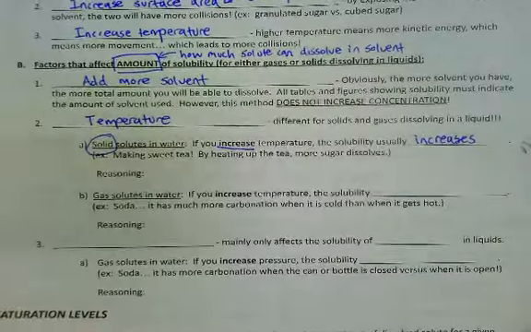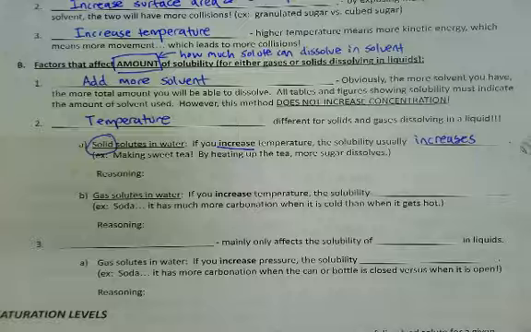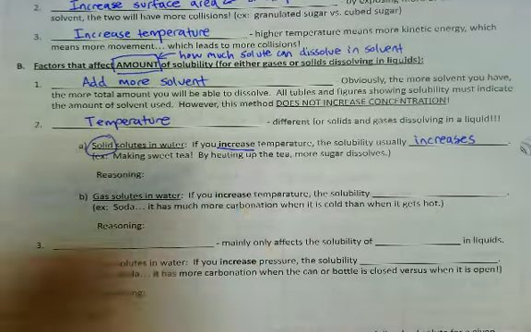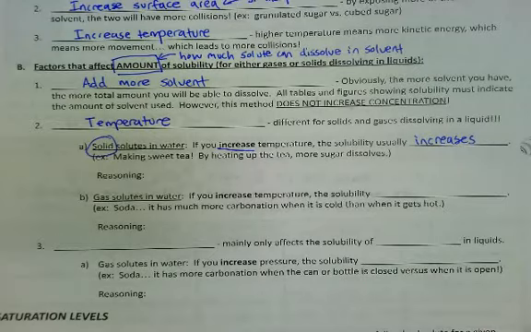Okay? And this is actually what you can do for sweet tea. If you want to make your tea sweeter, you can heat up the tea, and by heating up the tea, you can actually get more sugar to dissolve in the tea solution.